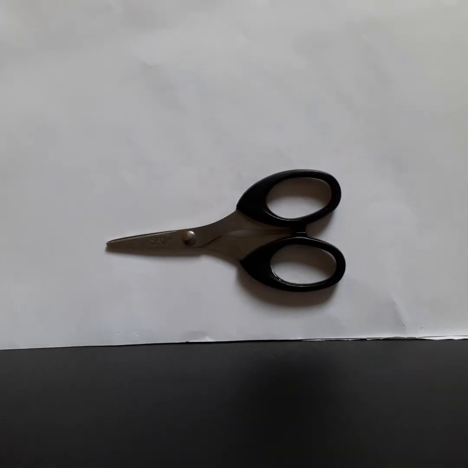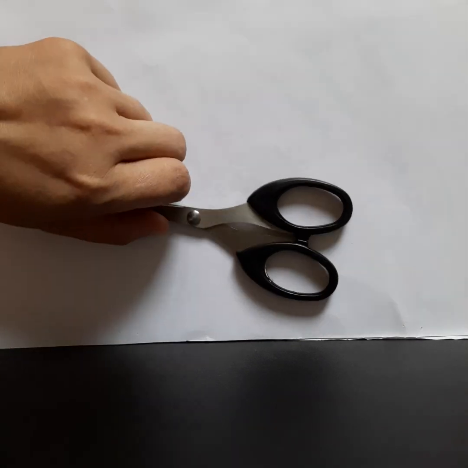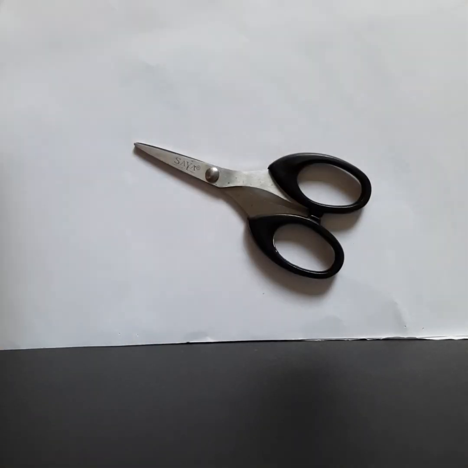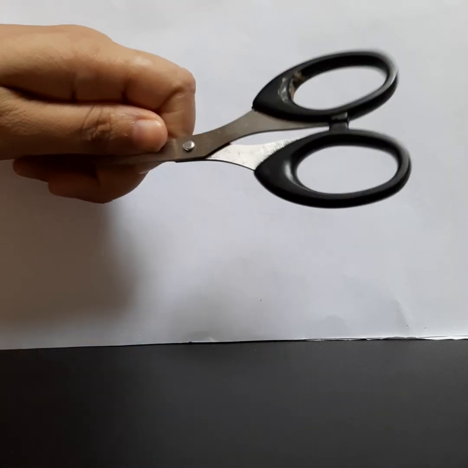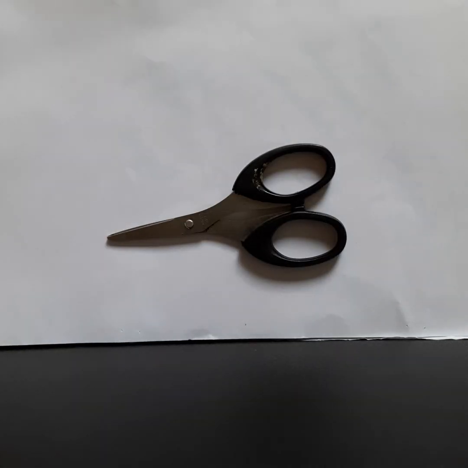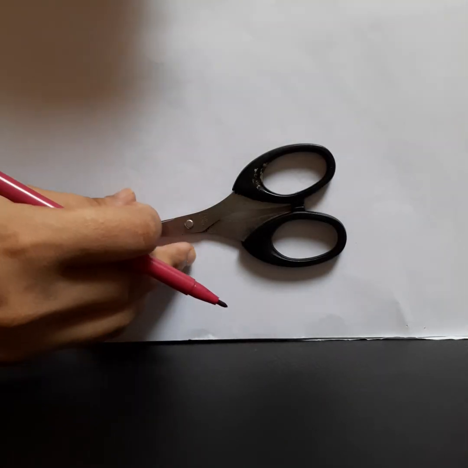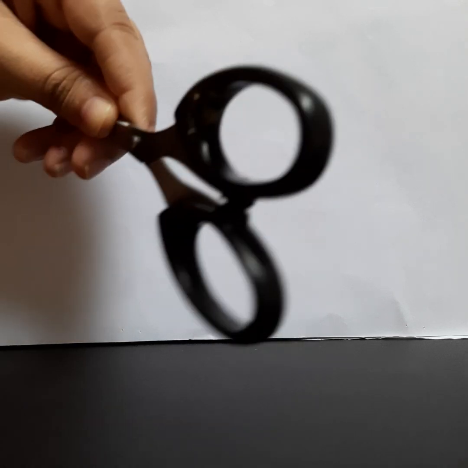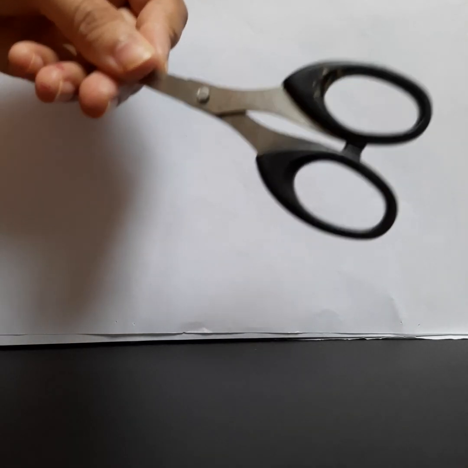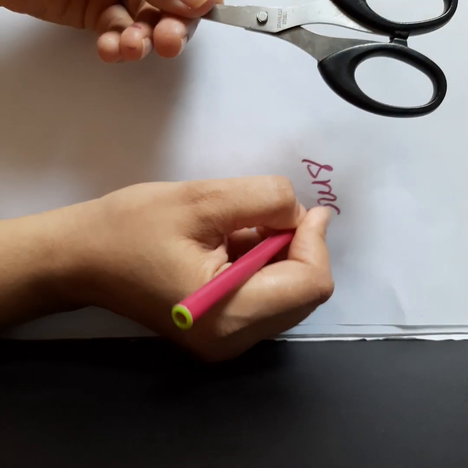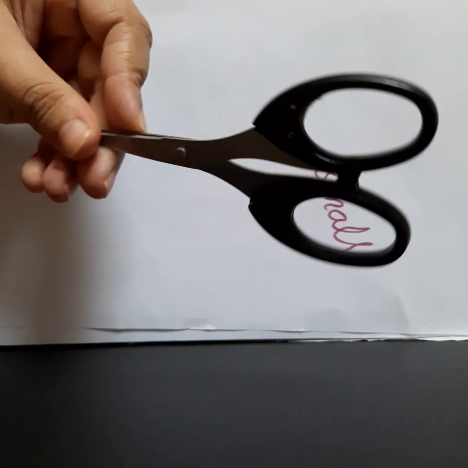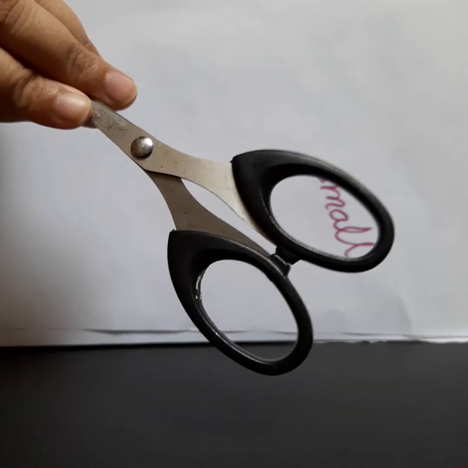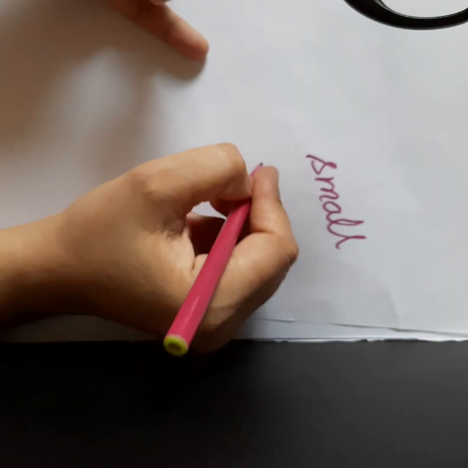Alright, dear children, the object before you is scissors. If I wish to describe this, what words can I use? I can say small or big. Yes, it is a small scissor. Then, is it sharp or is it blunt? It is a sharp scissor.